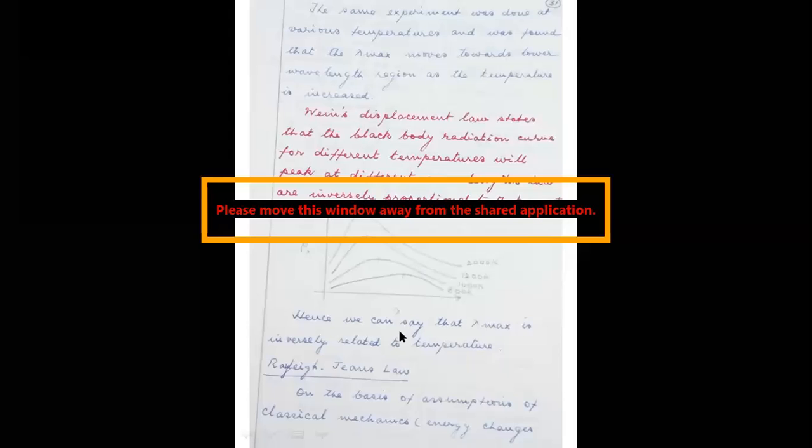And also, when I raise the temperature, look here, at 800 Kelvin, the maximum intensity wavelength is this. When I increase the temperature to 1000 Kelvin, the maximum intensity is here. So when you measure this window, I don't know why it comes here. Just a minute.